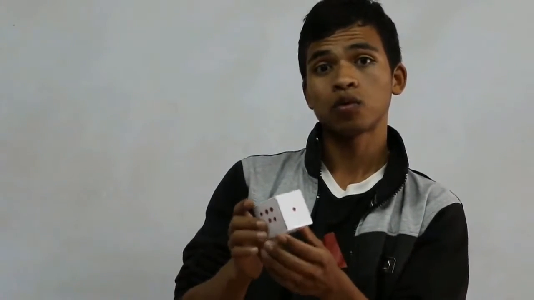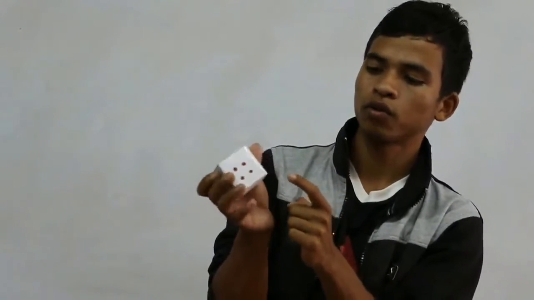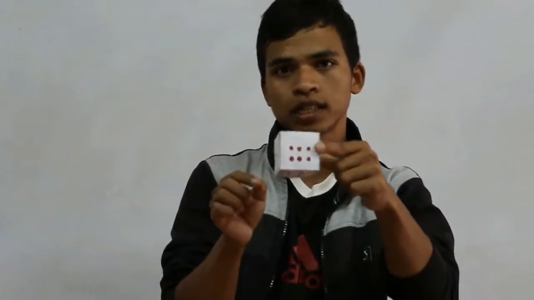Now, in this chapter, before going into the exercise, we will first understand the important terms in this chapter. Now, we will take again the example of a die. A die is like a cube which has the marks 1, 2, 3, 4, 5 and 6 on the 6 faces.